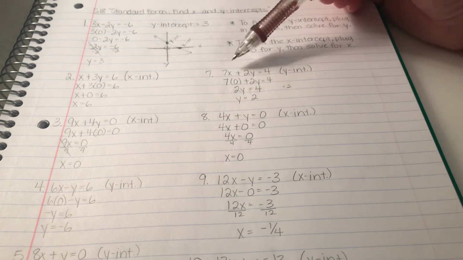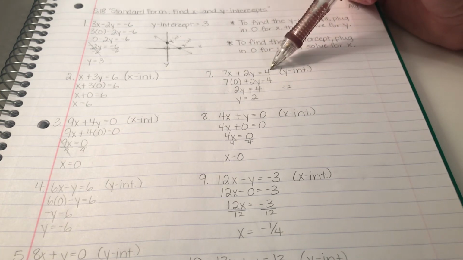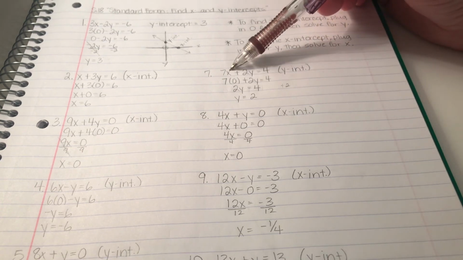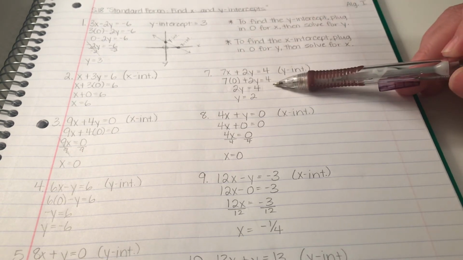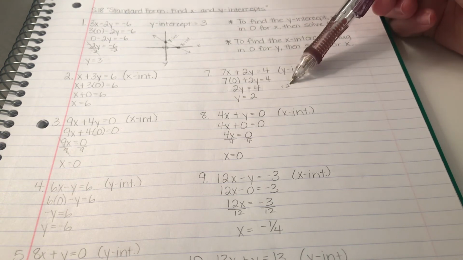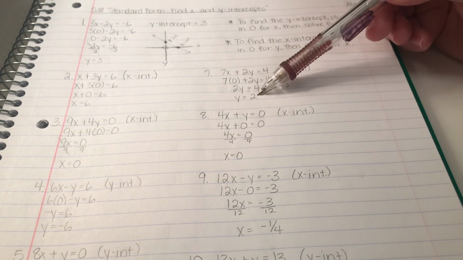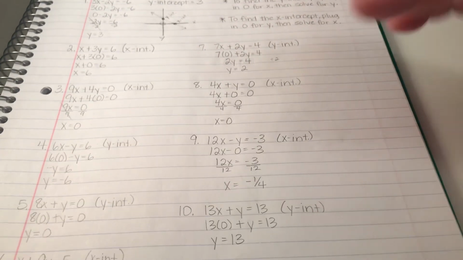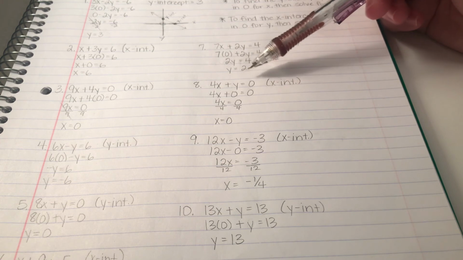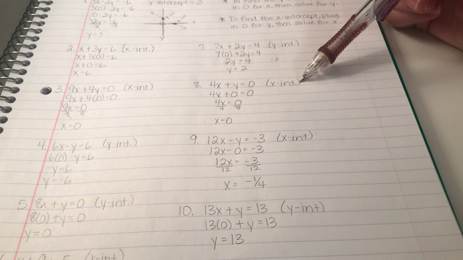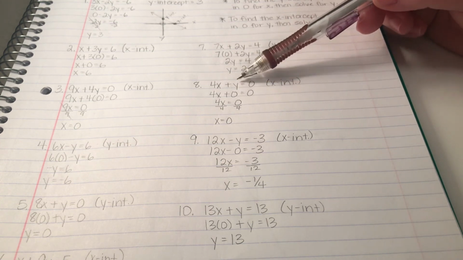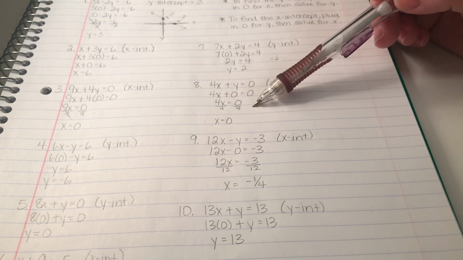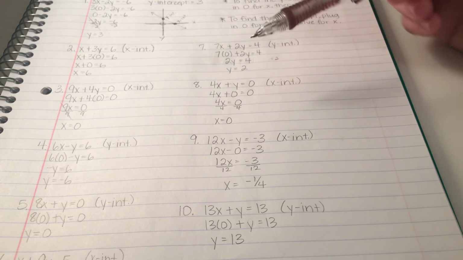Number 7, 7x plus 2y equals 4, and we're looking for our y-intercept. So we plug in 0 for x, leaving us with 2y equals 4. We're going to divide both sides by 2, and then y equals 2 because 4 divided by 2 is 2. Number 8, 4x plus y equals 0. We're looking for our x-intercept, so we plug in 0 for y, which will leave us with 4x equals 0. Divide both sides by 4, x equals 0.